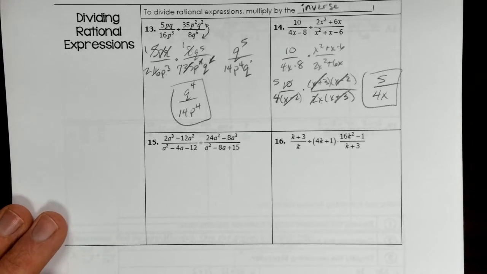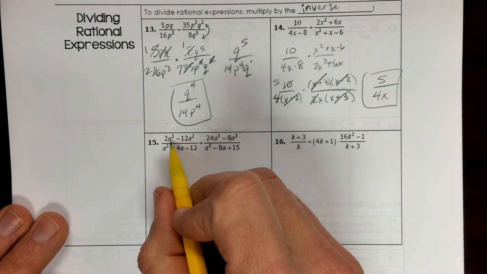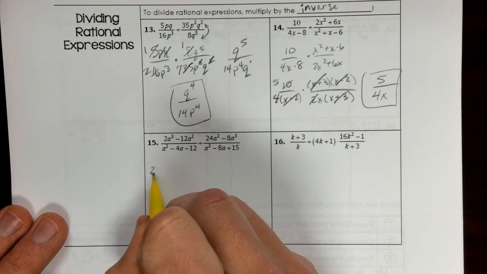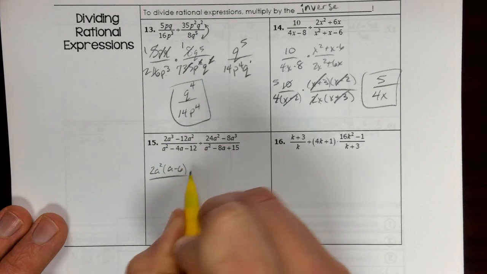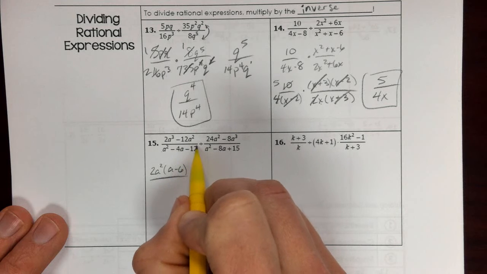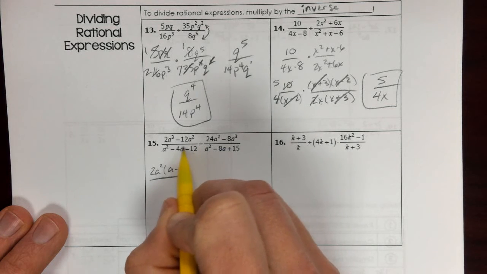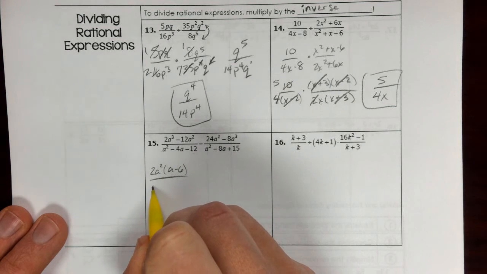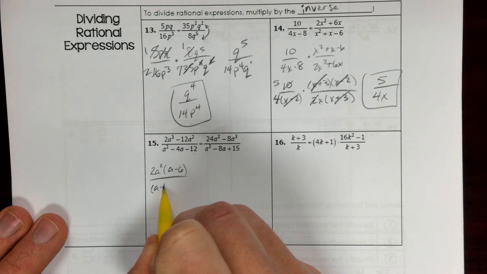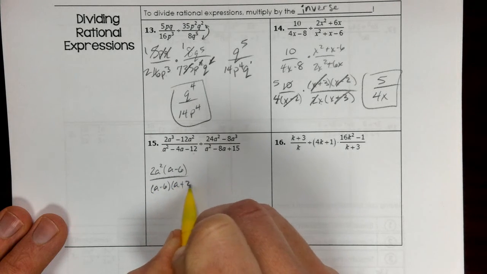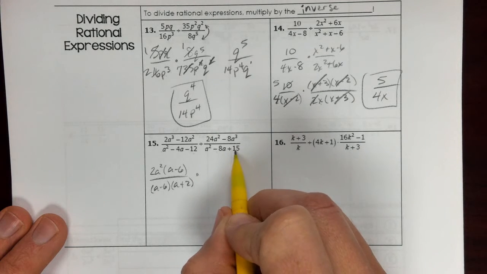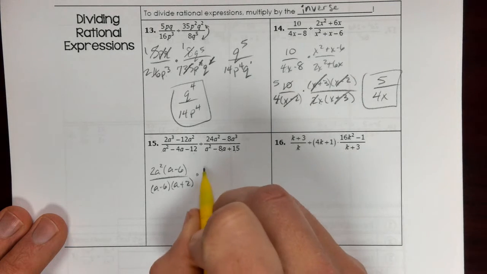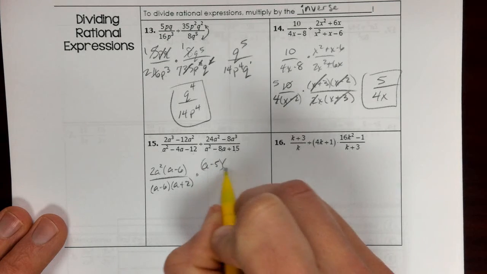Let's look at number 15. Let's go ahead and factor out a GCF here. So I'm going to factor out 2a squared. This is going to become a minus 6 over. I can factor this. Factors of 12 that add or combine to give me a negative 4. It's going to be a minus 6, a plus 2. We're multiplying by. Now let's look to factor this. So factors of 15, 5 and 3. They're both going to be negative. So a minus 5, a minus 3.